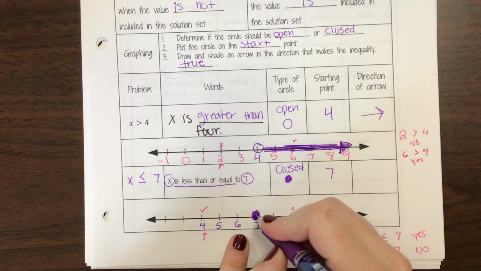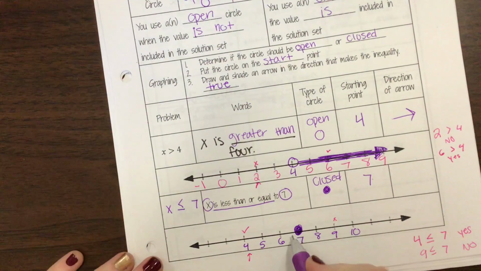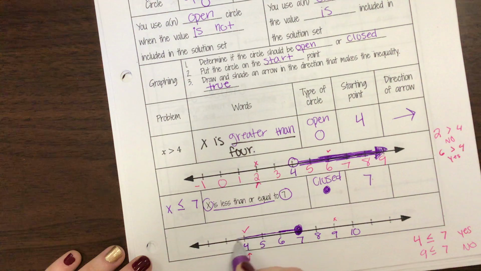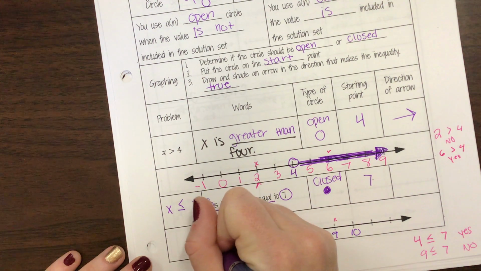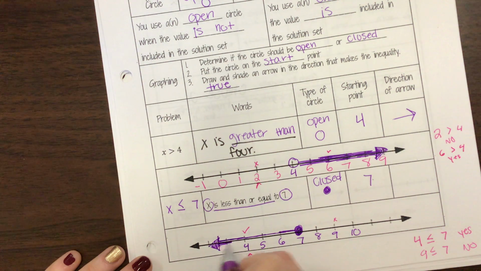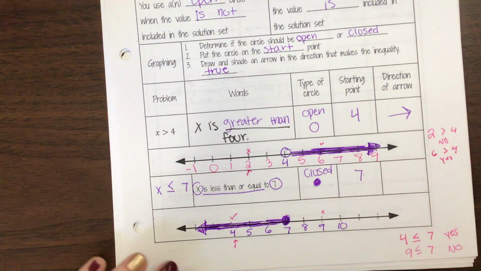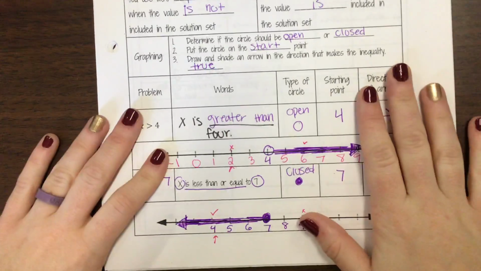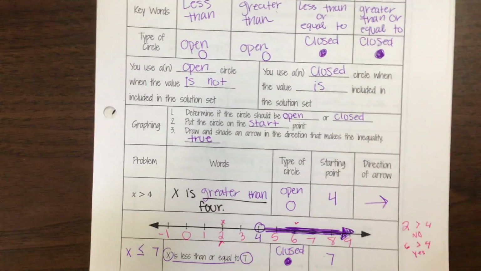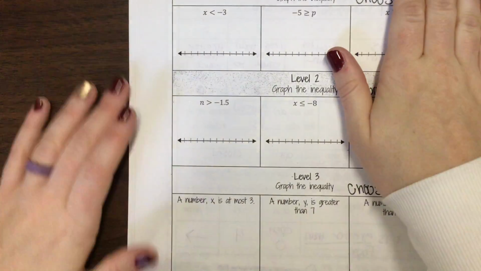And we filled it in because 7 is part of that. It's equal to it. So I'm going to draw an arrow this way to the left. And notice how I'm shading it in. Okay, you don't want to draw a tiny arrow. You want to be able to tell. Okay? So that is just graphing inequalities. So I'll help you with a couple of these guys.